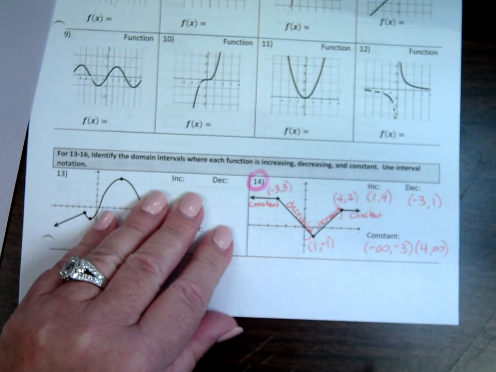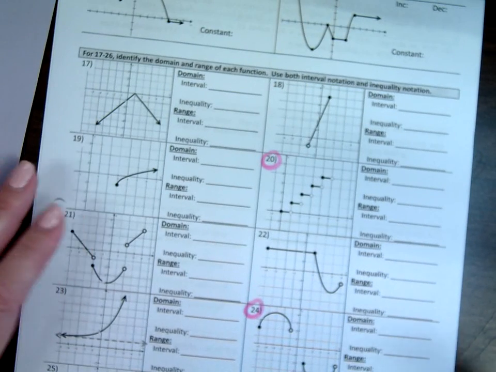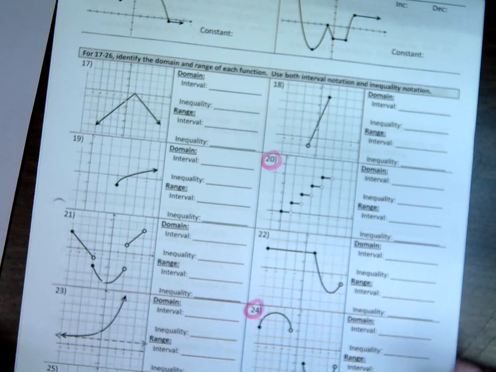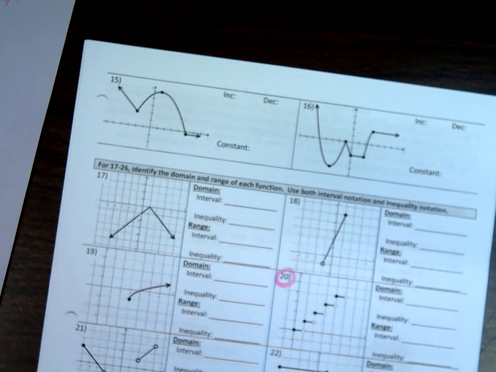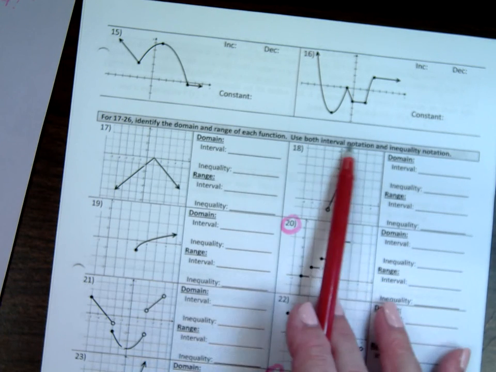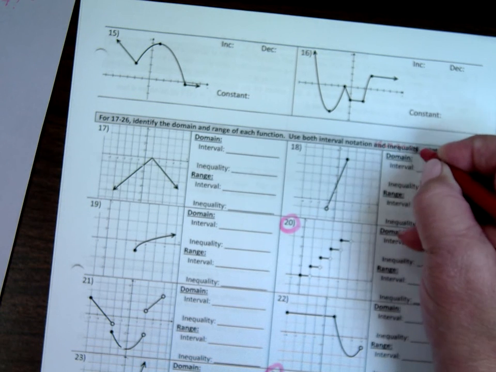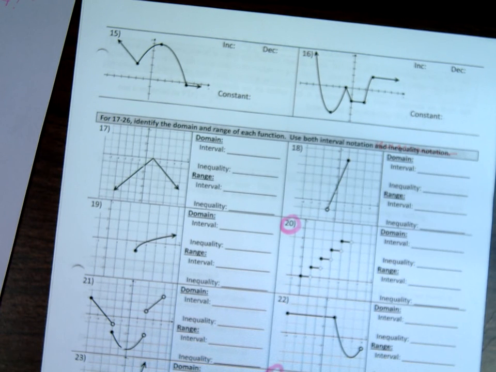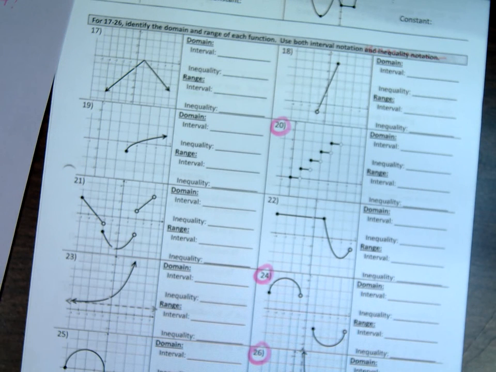We are moving on to domains and ranges. Numbers 15 and 16 at the top of the page are still increasing, decreasing, and constant. So we're going to go to these. Identify the domain and range. Use both interval notation and inequality notation. We're not going to do the inequality kind, so you can take that away. We're just doing the interval notation. And so the first one I want to look at is number 20. And these are our last ones for the day, by the way. 20, 24, and 26 are our hope to get through.